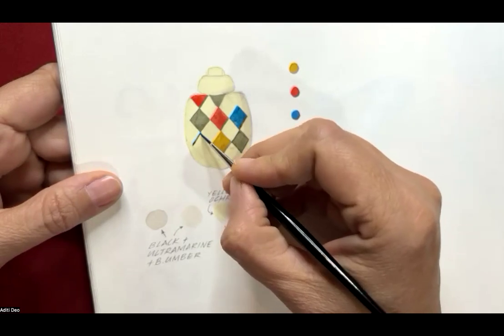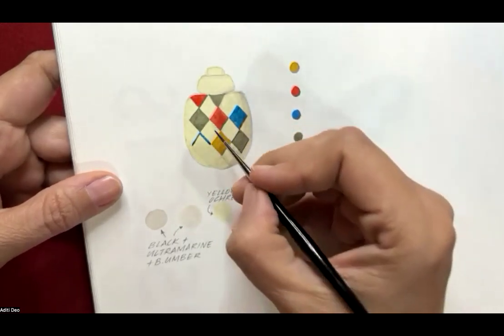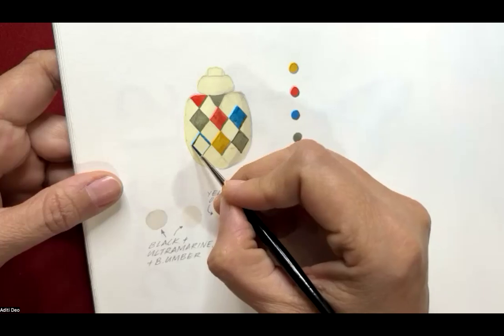On the sides, it goes over the gray, right? We don't worry about the gray shade. Correct. Yeah, yeah, it goes over.